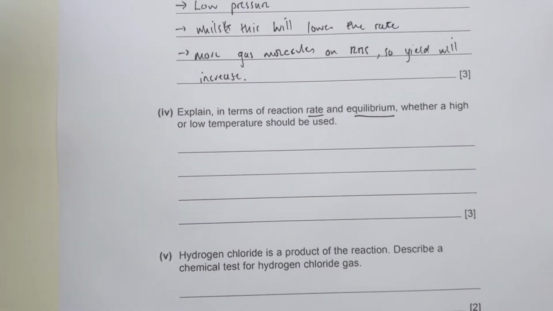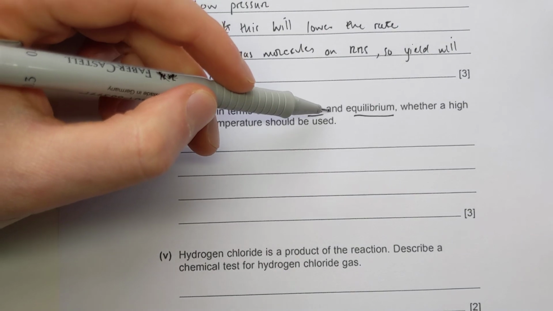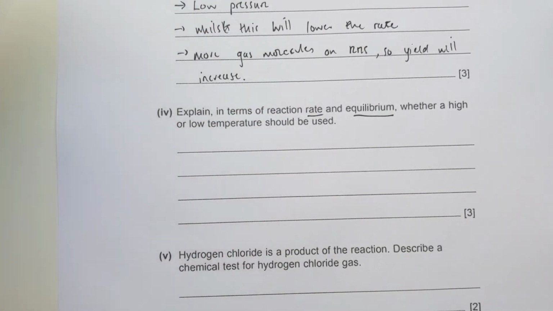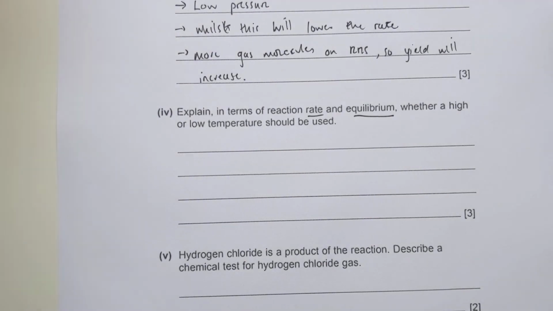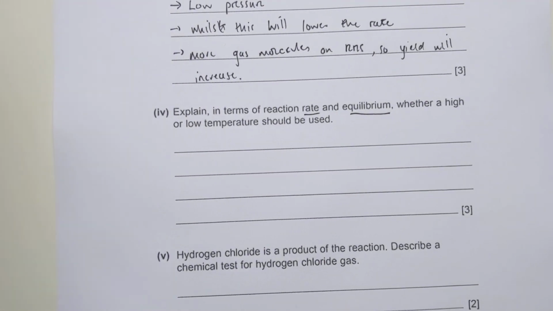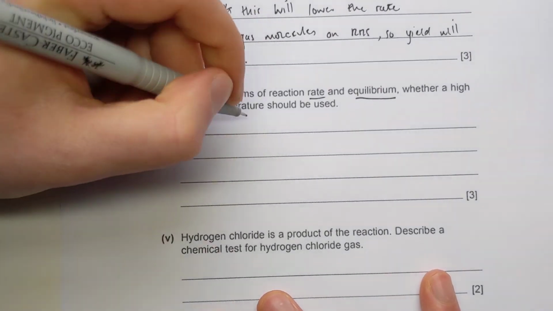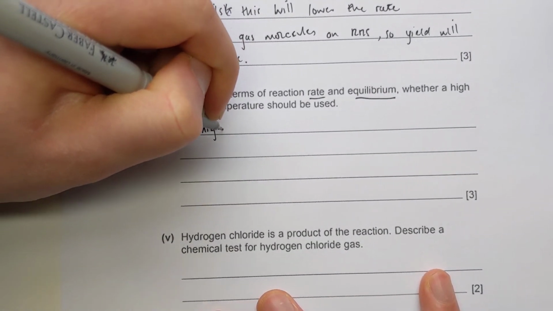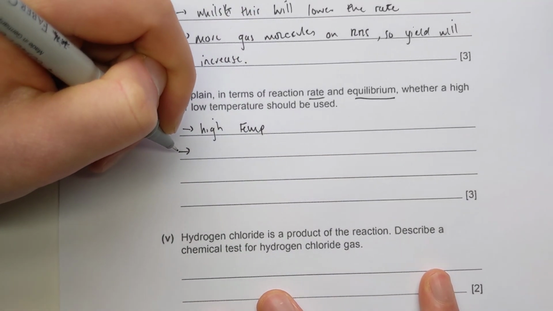High temperature would make a large yield, favouring the endothermic reaction. Luckily, a high temperature will also increase the rate, because we know from kinetics, if you increase the temperature, you're going to have more particles above the activation energy, gives you an increased rate of reaction. So what the mark scheme looks for here is straightforward enough. You would want a high temperature. Then 2 marks for just explaining that.